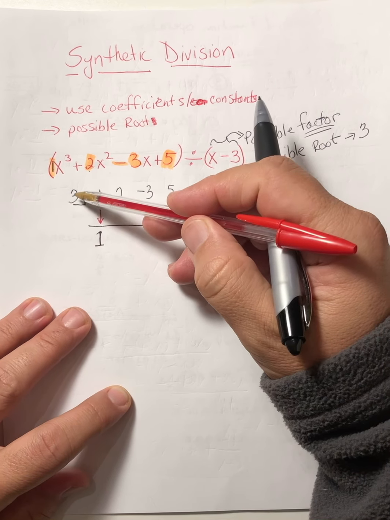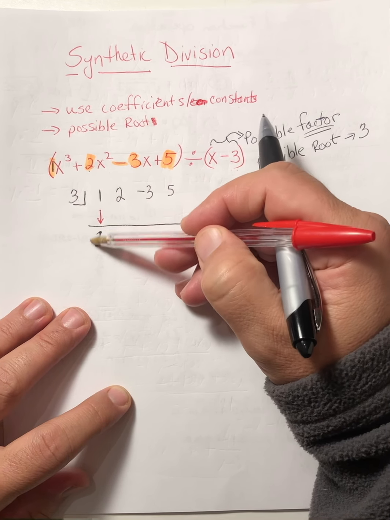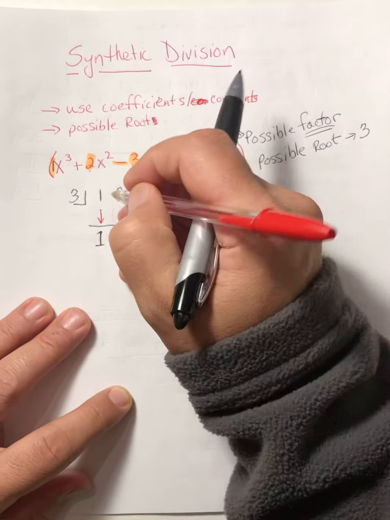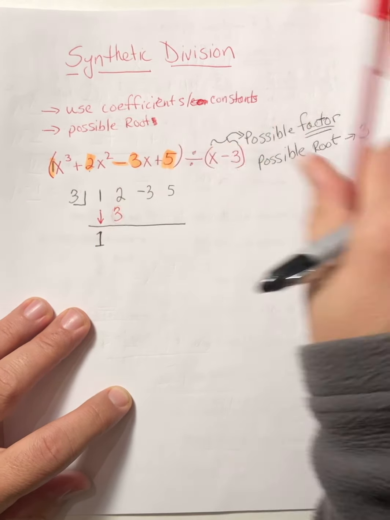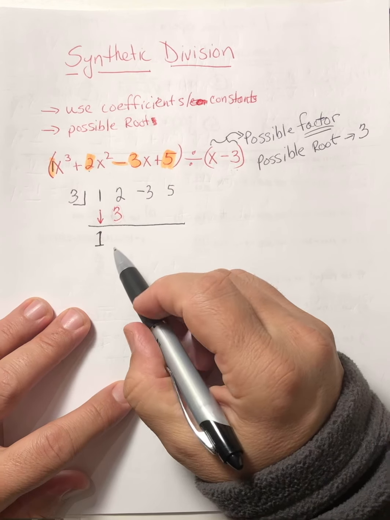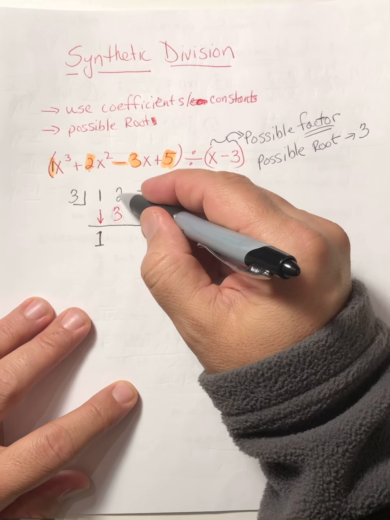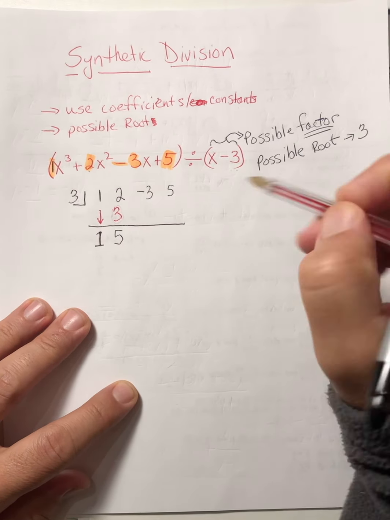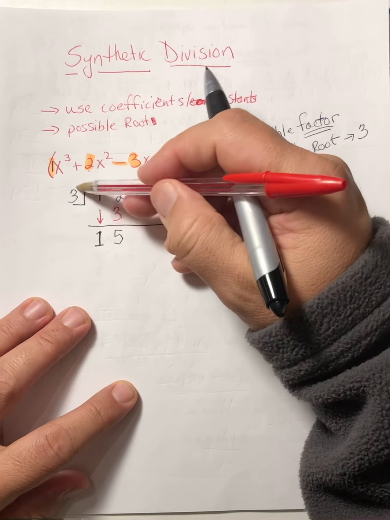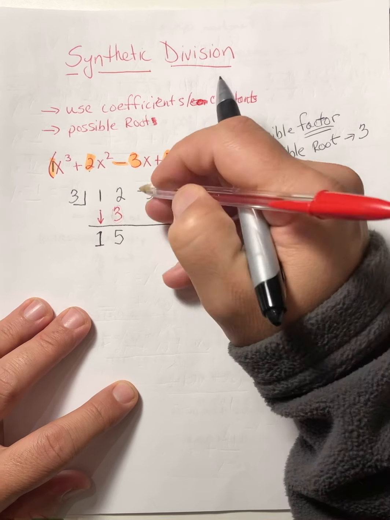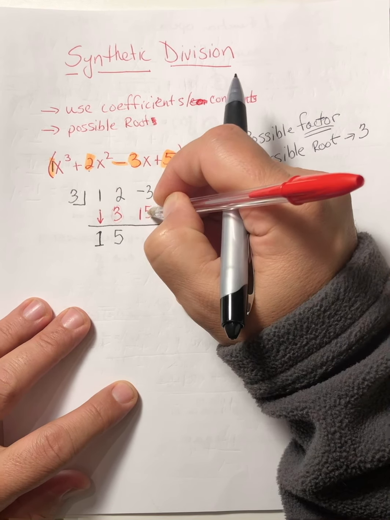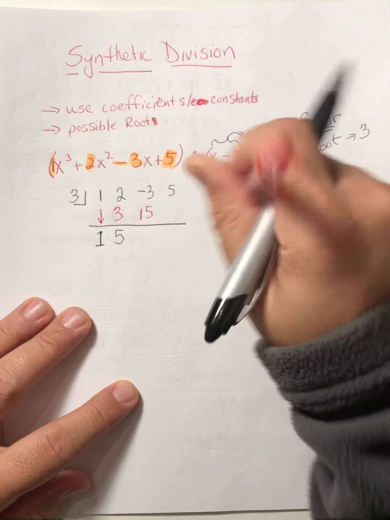So we start saying 3 times this 1 right here. 3 times 1 is 3, and the result goes here. And now I add these two up. And then we start over. 3 times this 5, that's 15. That's where the result goes. And then I add.